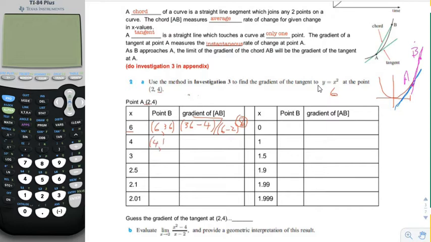And then let's calculate point B if x equals 4. Then it would be 4 squared, which is 16. So on the top we'll have 16 minus 4, and we'll divide that by 4 minus 2, which is 2. So that'll be 12 divided by 2, which is 6. What about the point B, 3 comma 9, because 3 squared is 9. We'll have 9 minus 4 divided by 3 minus 2. So that would be 5 divided by 1. So the slope, the gradient, would be 5.